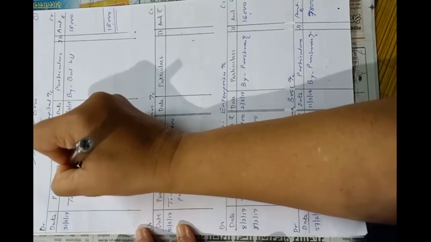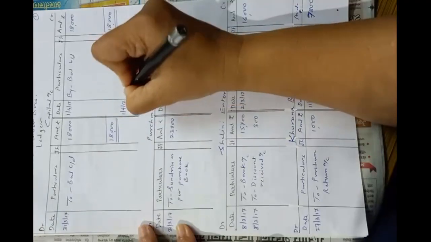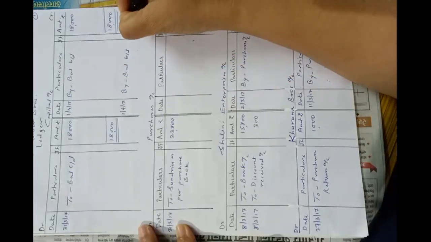To balance carried down, and it will be brought down on opposite side on 1st April 17 by balance brought down 18,000.